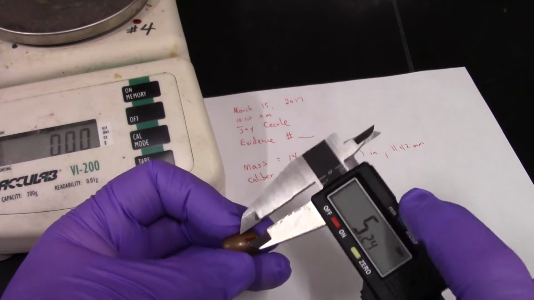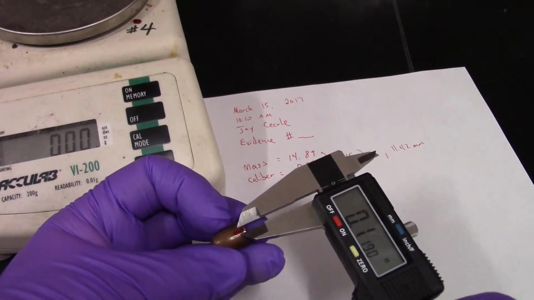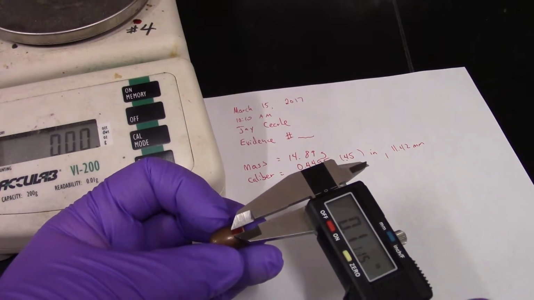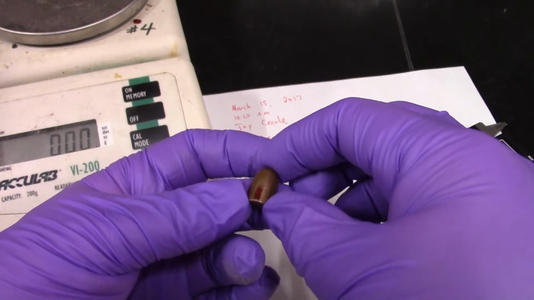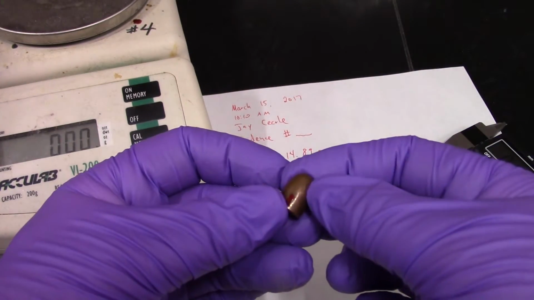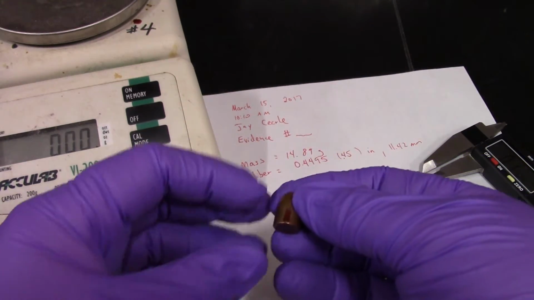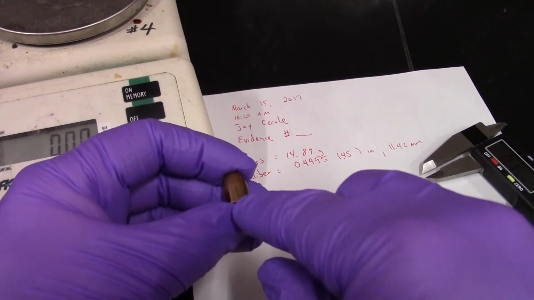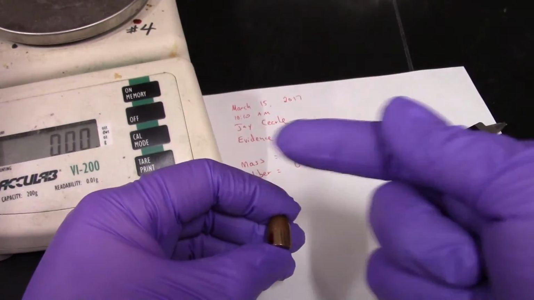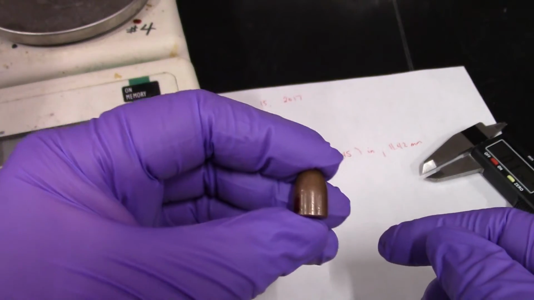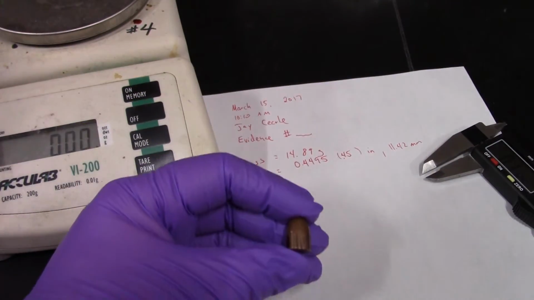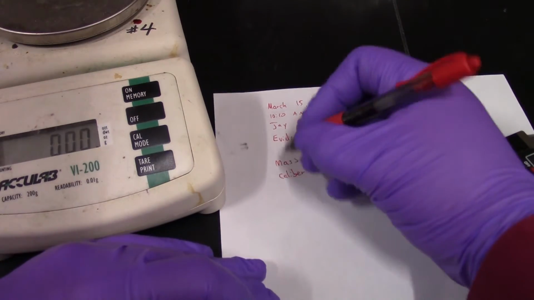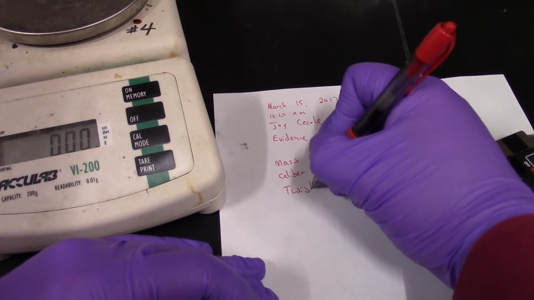Now what you're going to do, make sure you're in inches. We want to measure the width. Actually, let's do this first. Go ahead and put the bullet down. And we're going to determine the direction of the twist. So if you look at the twist, it's going off this direction. So if you can see that on the video, the twist is kind of angling this way. So that would be a left-hand twist. So we're going to go ahead and write that down. It does have a left-hand twist.